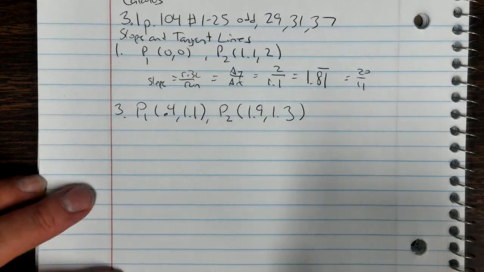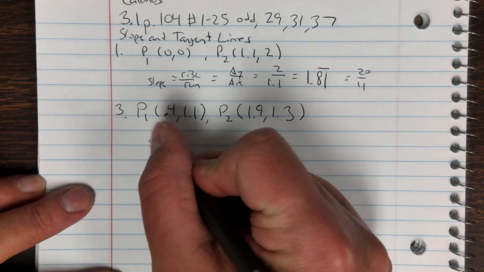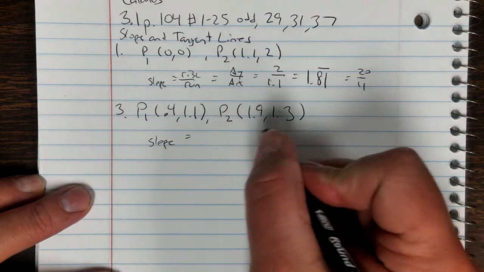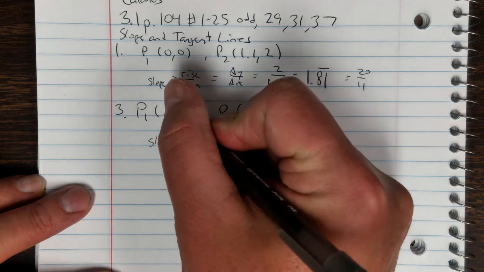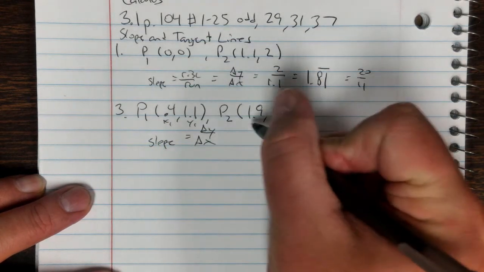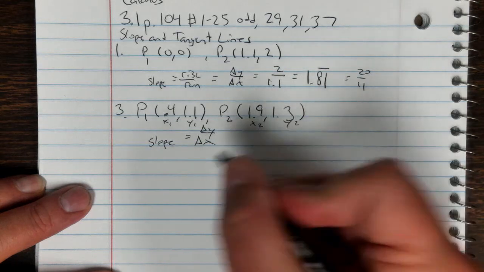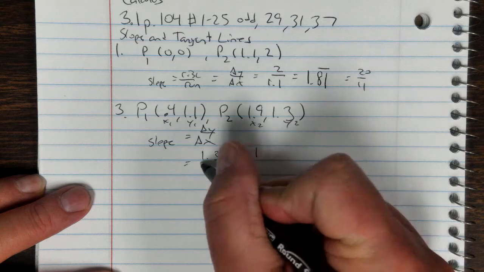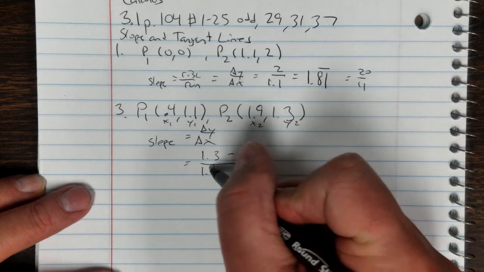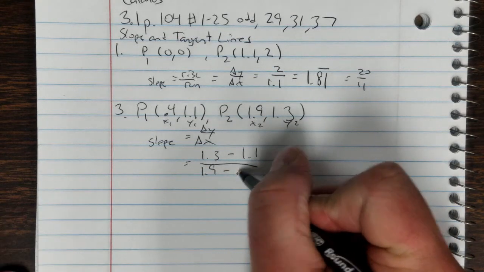And so for this, we want to do our slope as the change in y over the change in x. So this is x1, y1, x2, y2. So what that means is 1.3 minus 1.1 all over 1.9 minus 0.4.